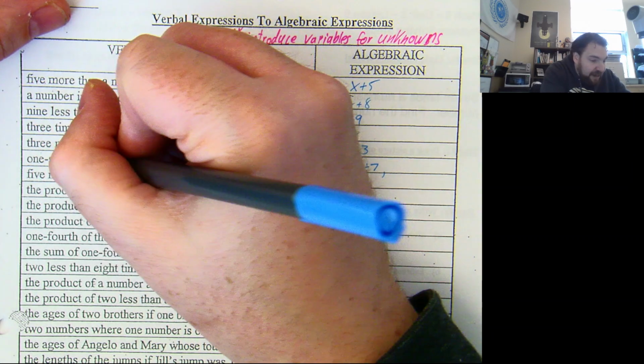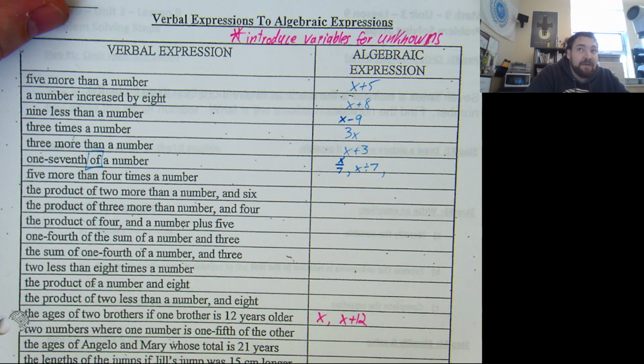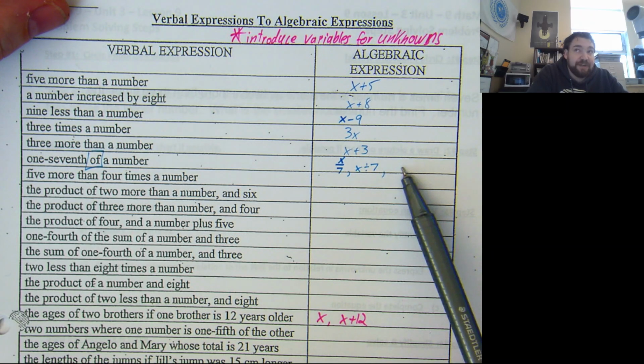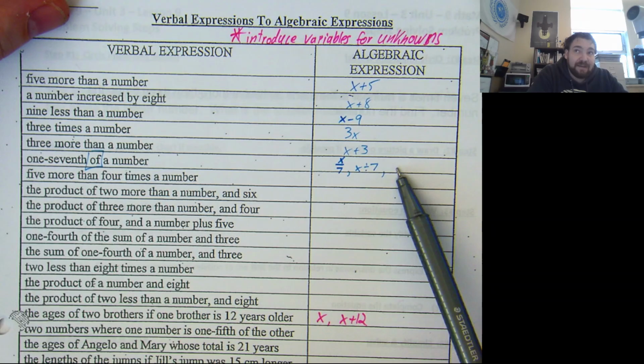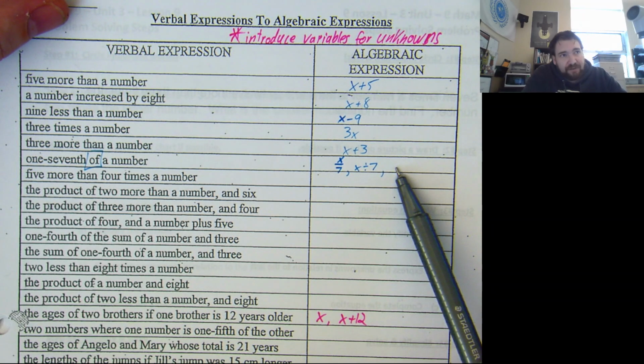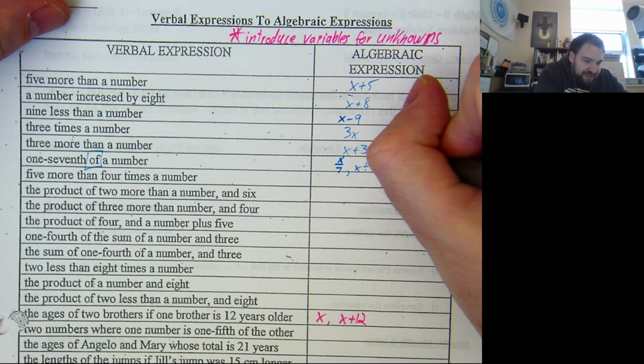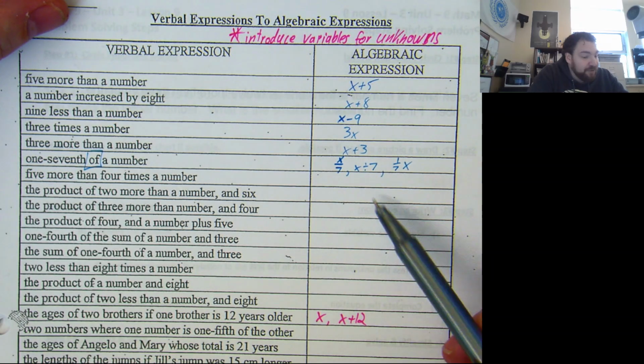Did anyone say anything else? Because if we're going to get technical, that "of" word is a multiplying word. So yeah, to do 1/7 of a number, we could divide it by 7, but how else could we do it? Yes, Raven. There's another way to do this one. Sorry, Oliver? Yes, 1 over 7 times x. You bet.